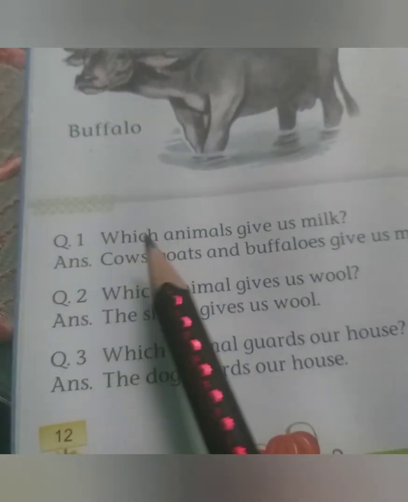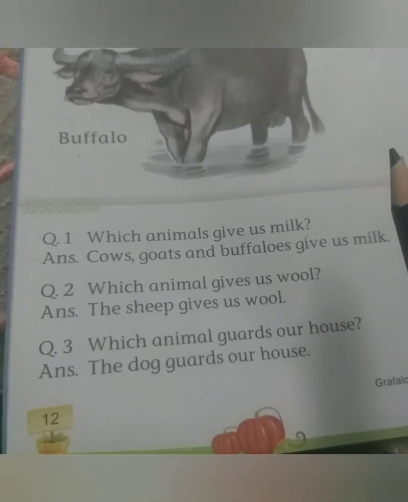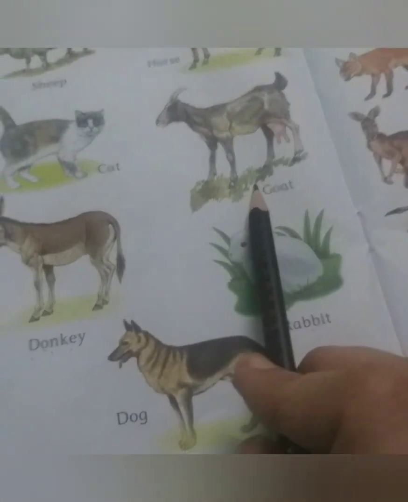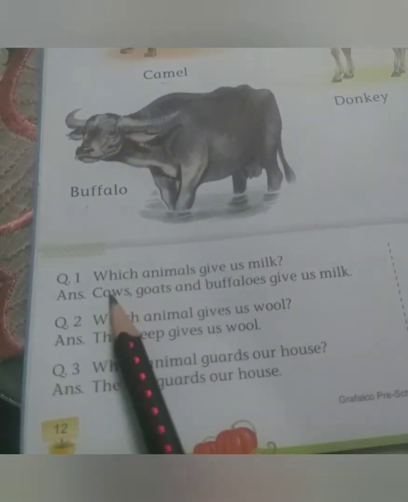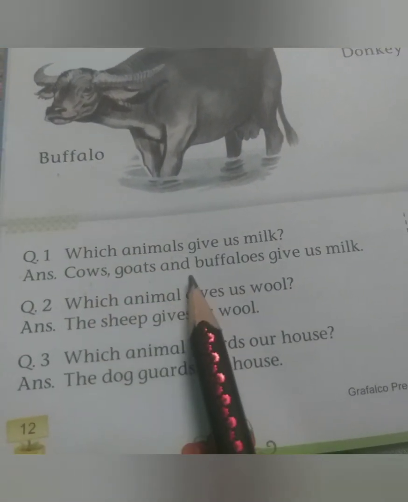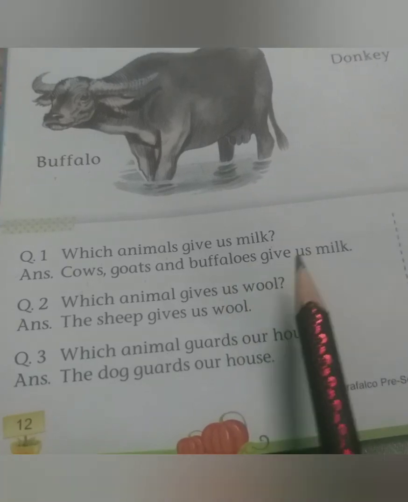Let's move to the question answer now. Question number 1. Which animals give us milk? Now children, tell me which animals give us milk? Cow, goat, buffalo. So let's read the answer. Cows, goats, and buffaloes give us milk. Now let's move to the next question.